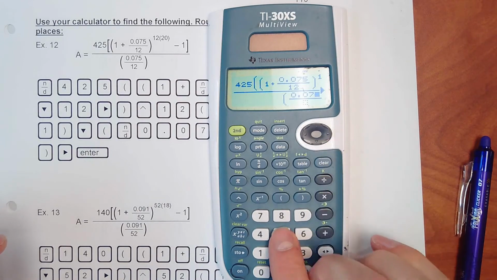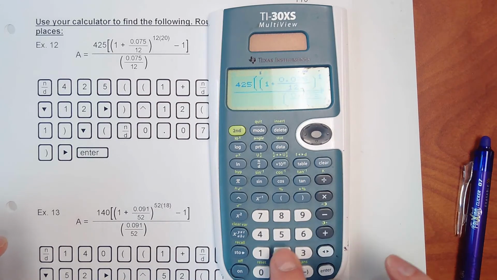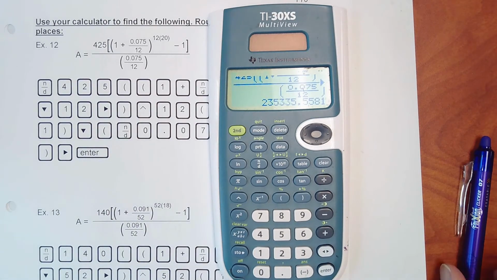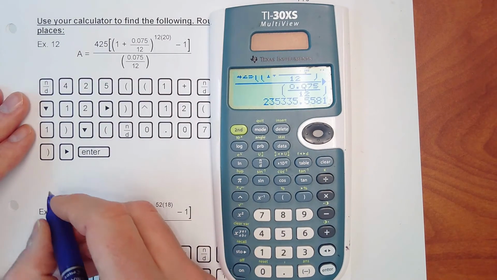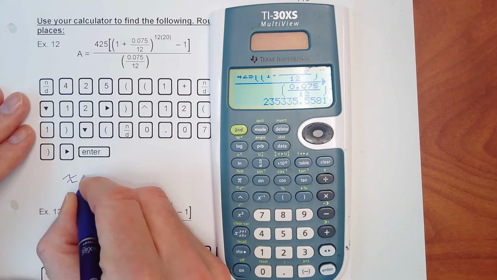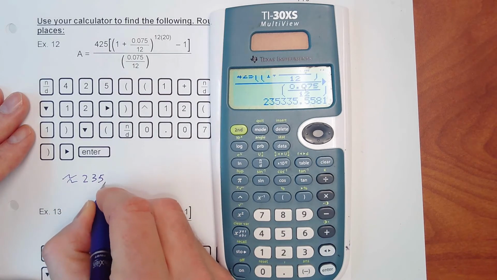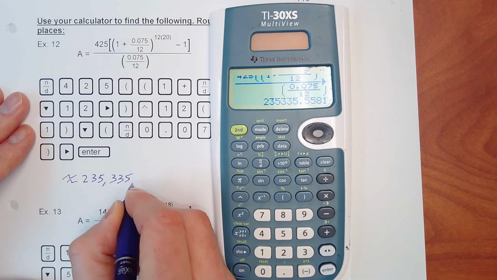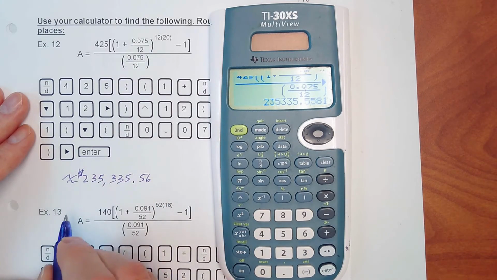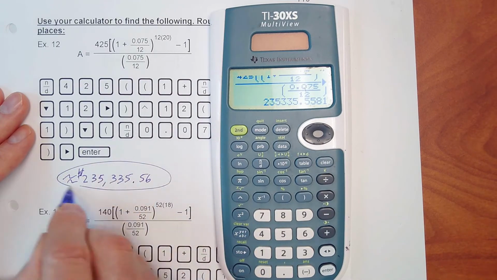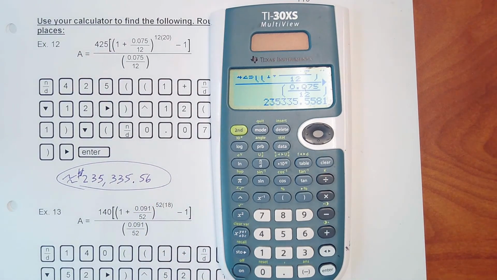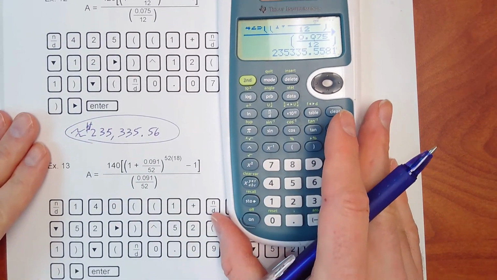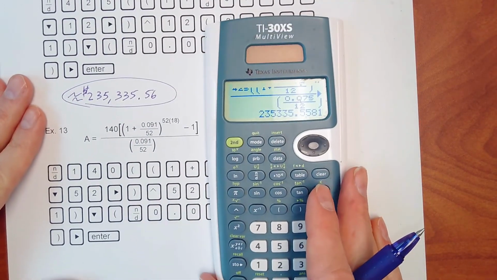0.075 over 12, close off the parentheses. So I'd round off to 56 cents there at the end. Okay, so we got one more of these to practice with.